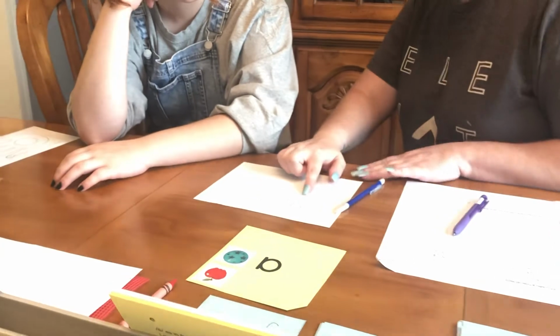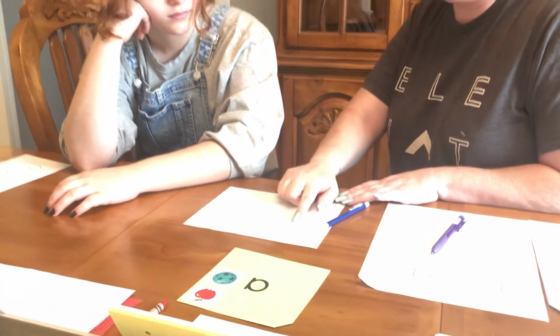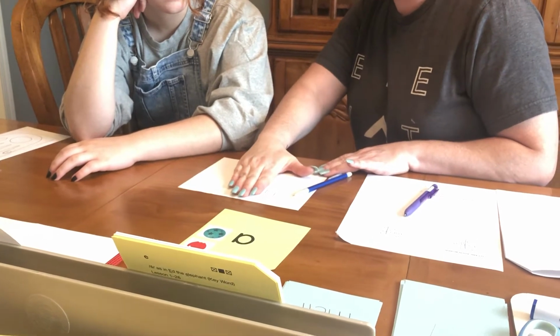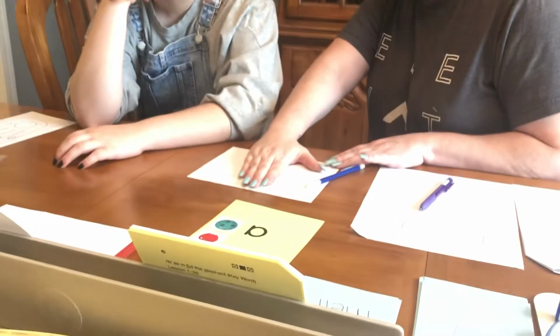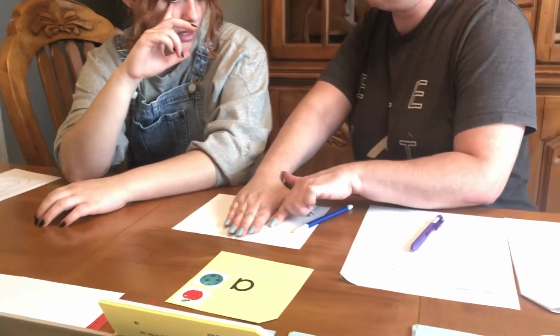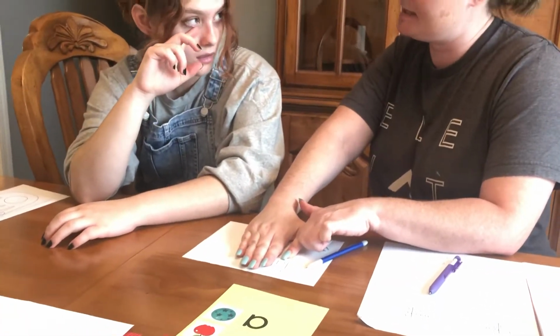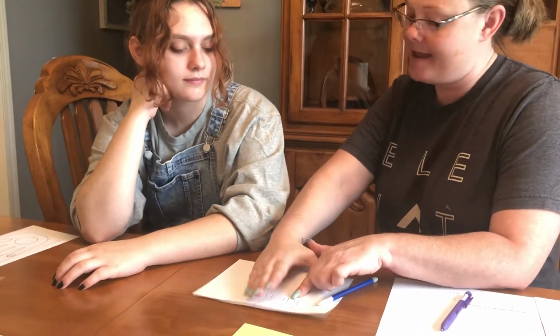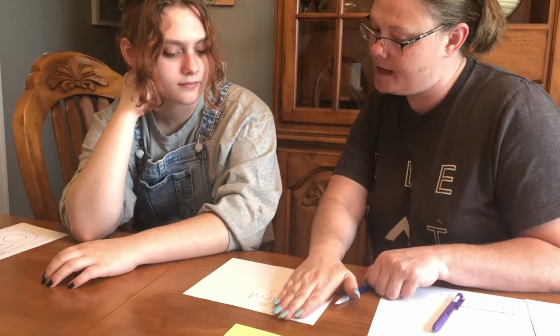Now, if we divided this word up between our first vowel and our consonant, this first syllable would say what? Ta. Okay, now remember this makes the long vowel sound, so this would say a like apple. So this would say ta, and our second syllable would say what?